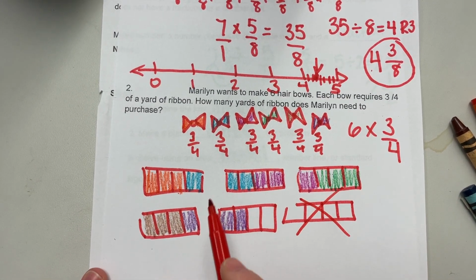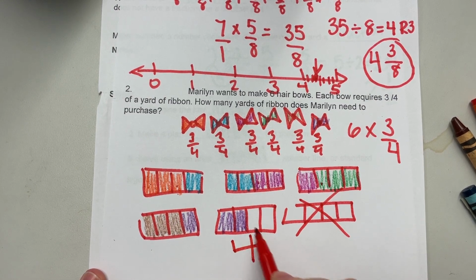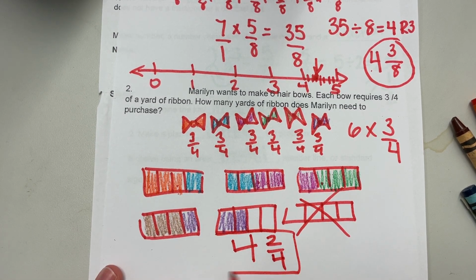Okay, I noticed that I didn't use this last one at all, so I'm going to cross it off. I'm going to count my holes. 1, 2, 3, 4 holes and 2/4. That is how much ribbon she needs to buy.